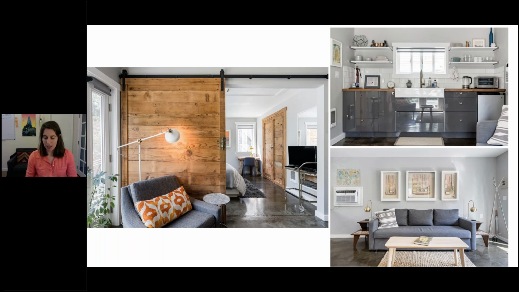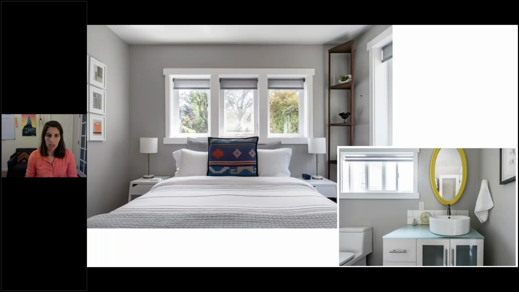And then in the bottom picture, you can get another view of their seating area. And then here's the bedroom and a glimpse of the bathroom. So again, the bedroom kept it simple. It's a small little bedroom. There's not a lot more you can fit in there besides the bed, but the fact that they turned it into a one bedroom is really something.